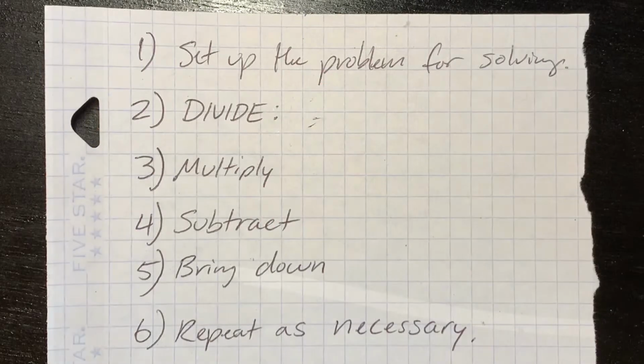Okay, so here are the steps to divide. We want you to set up the problem for solving first, and then divide, multiply, subtract, bring down any numbers, and repeat as necessary. Okay, so that's basically it. Let's go ahead and get started.